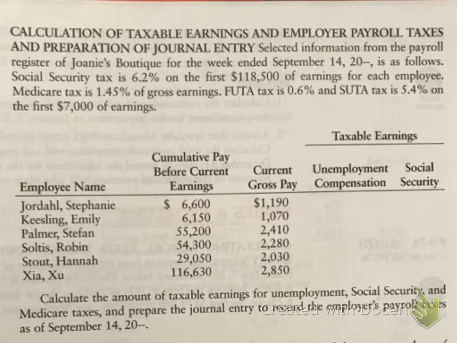Social Security tax is 6.2% on the first $118,500 of earnings for each employee. Medicare tax is 1.45% of gross earnings. FUTA tax is 0.6% and SUTA tax is 5.4% on the first $7,000 of earnings. And then you can see the partial payroll register, and below it says calculate the amount of taxable earnings for unemployment, Social Security, and Medicare taxes, and prepare the journal entry to record the employer's payroll taxes as of September 14th.